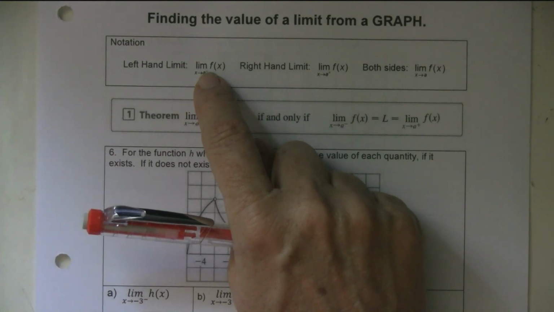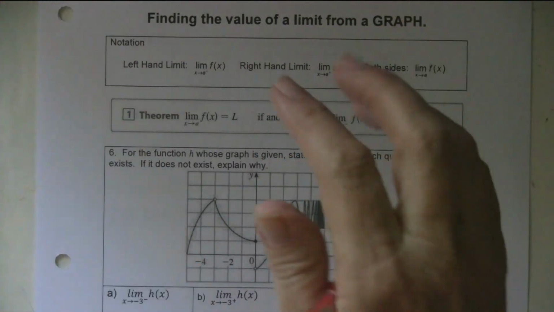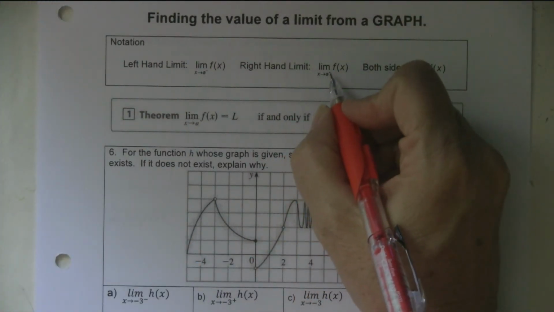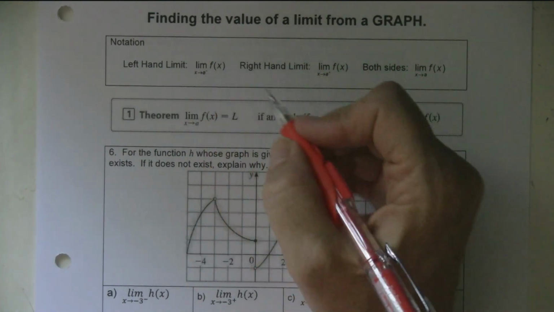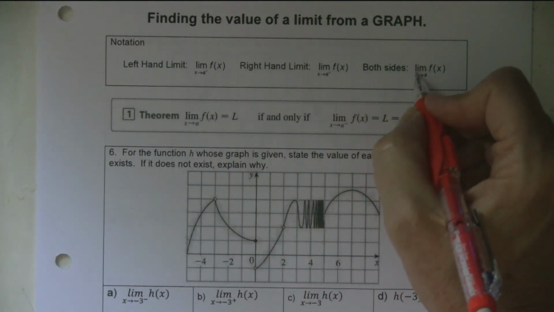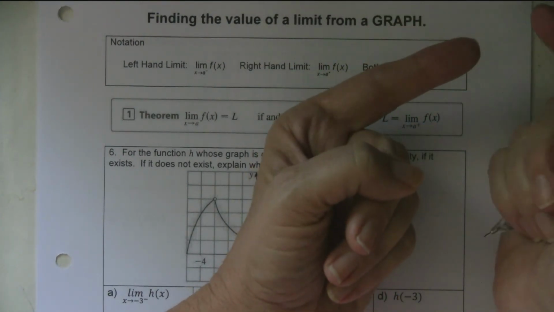It's like the negatives are on the left and the positives are on the right. And approaching a from a little bit bigger than a is the right-hand limit. And then this is approaching from both sides. When you just go to a, you have to consider the left and the right.